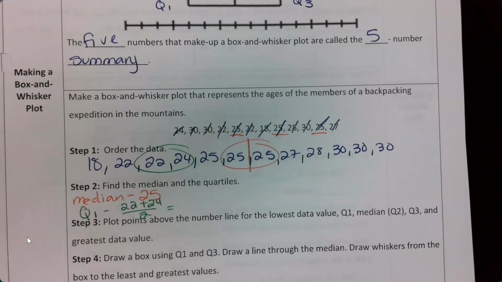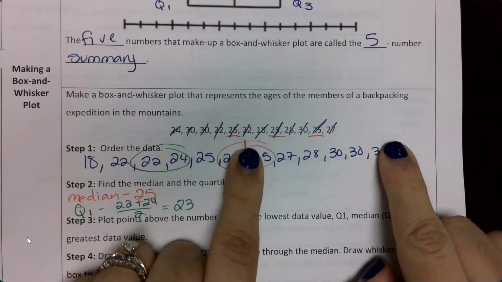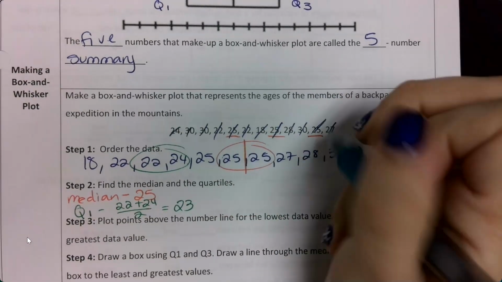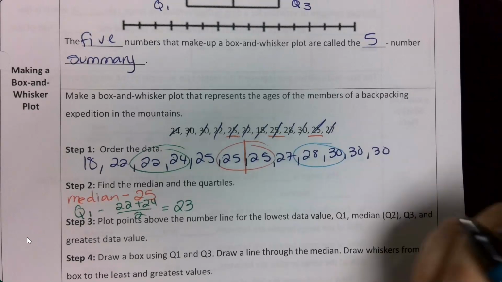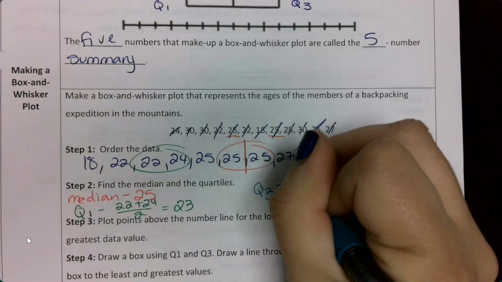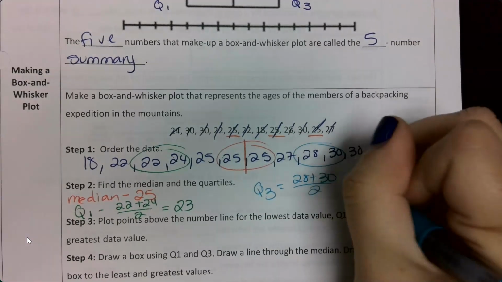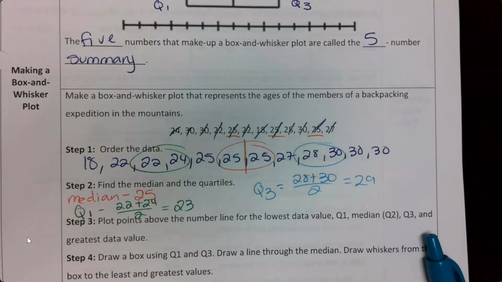Add the 2 numbers, press enter, and then divide by 2. Then the same thing for the other side. So this one's in between 28 and 30. This is my third quartile. So I'm going to do 28 plus 30 divided by 2. 29.